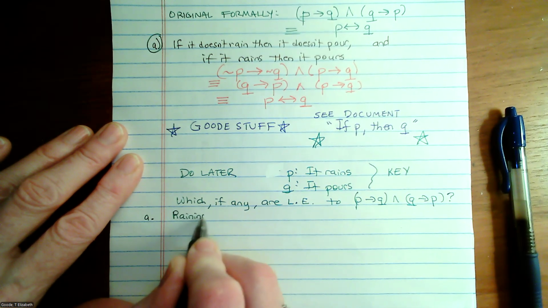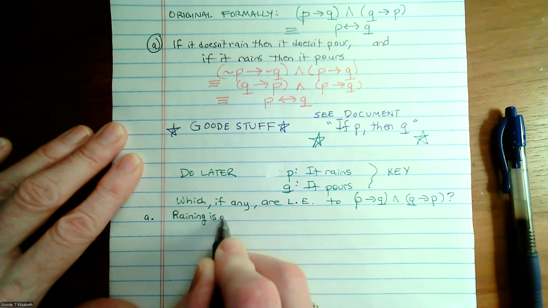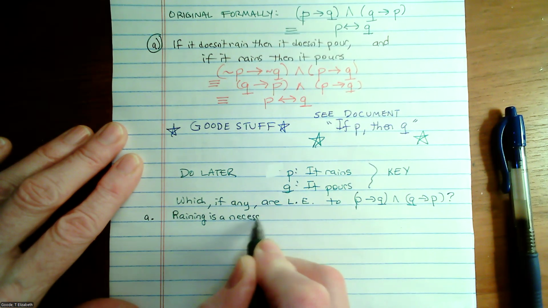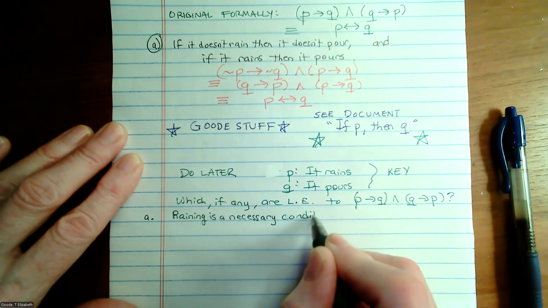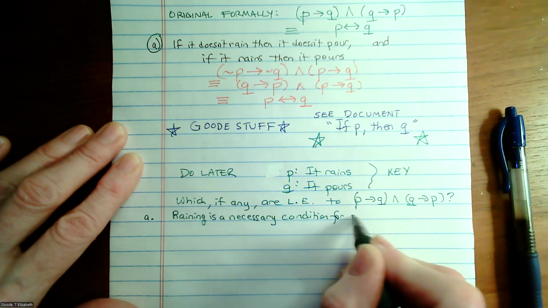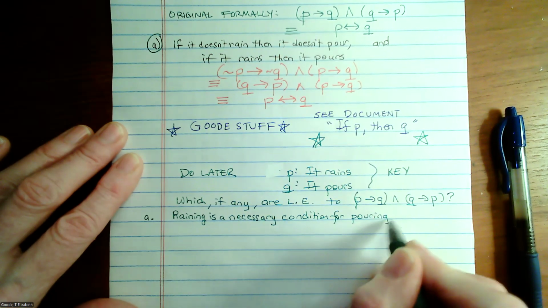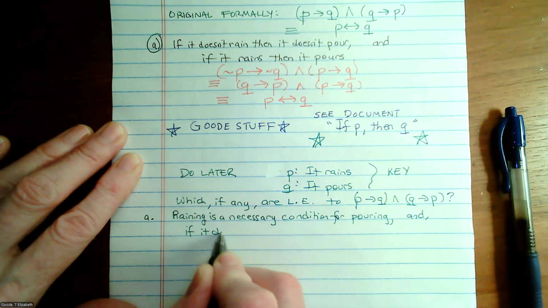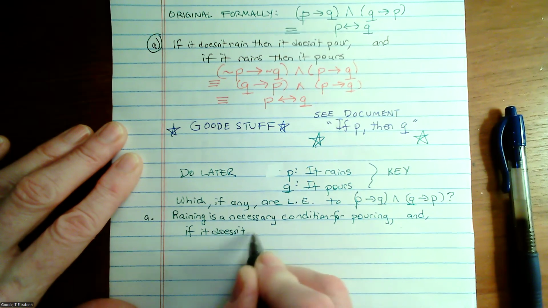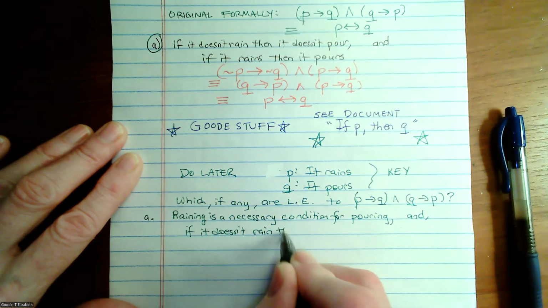Raining is a necessary condition for pouring, and if it doesn't rain, then it doesn't pour.